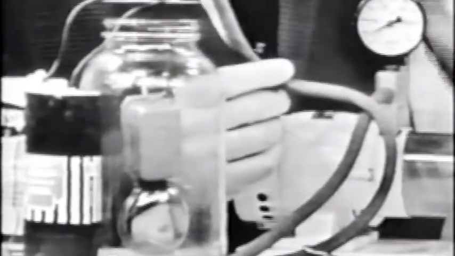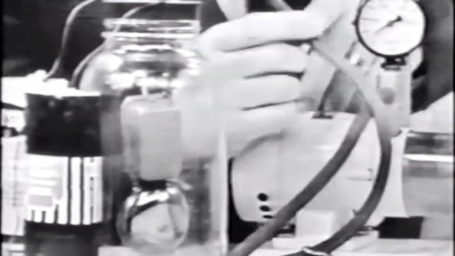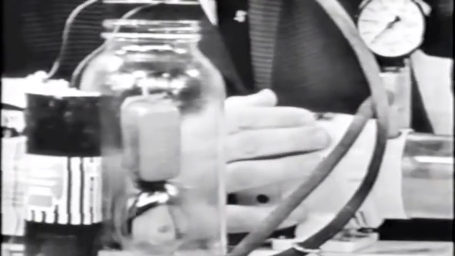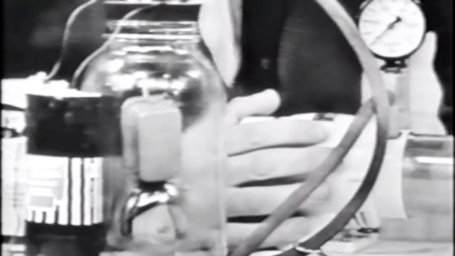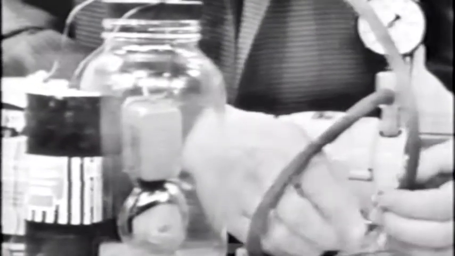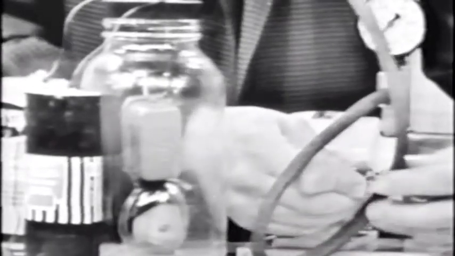Well, let's take a look. You notice how far down that indicator has traveled, showing that we have removed a large percentage of the air from that jar. This pump is not big enough to remove all the air from the jar, but it can remove a great deal of it. Now, the indicator shows that most of the air has been removed from this jar. And at this point, I'm going to attach the clamp.